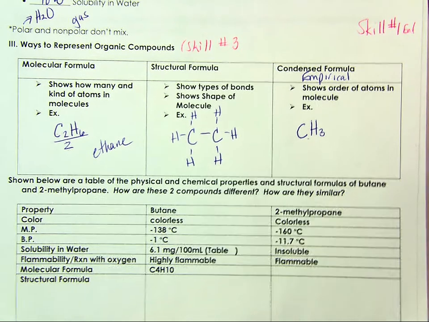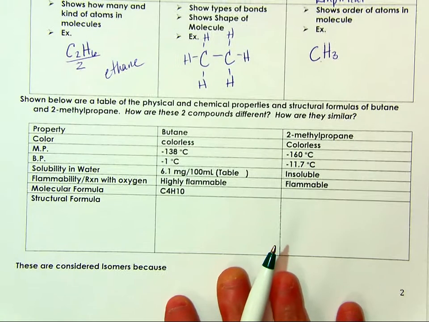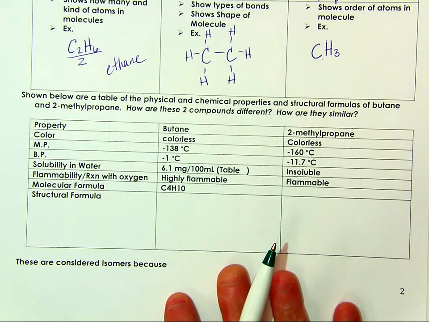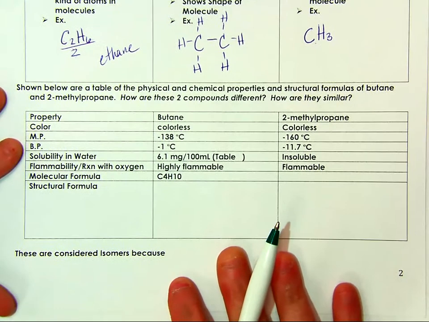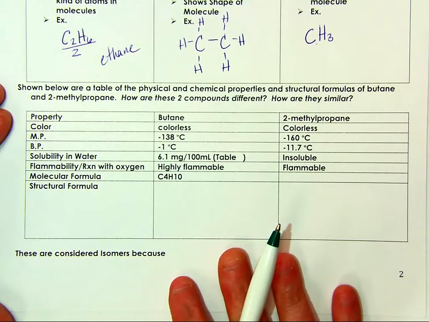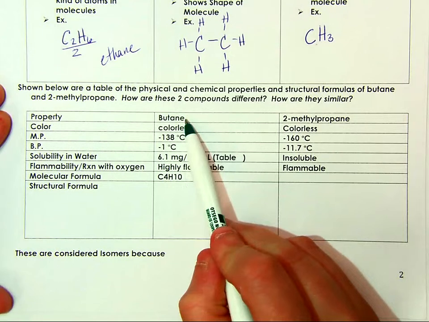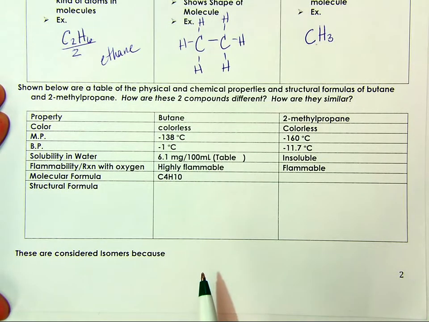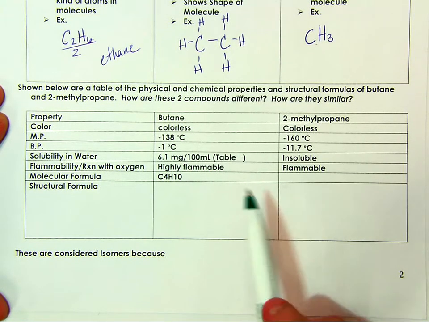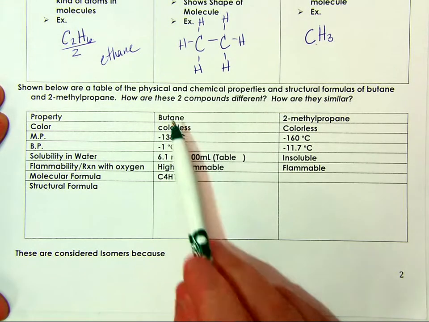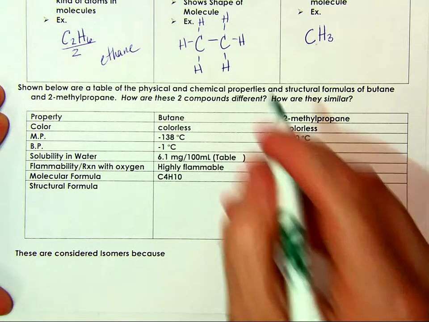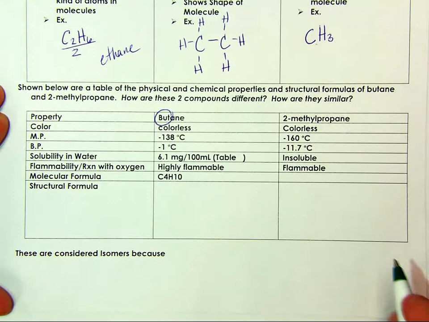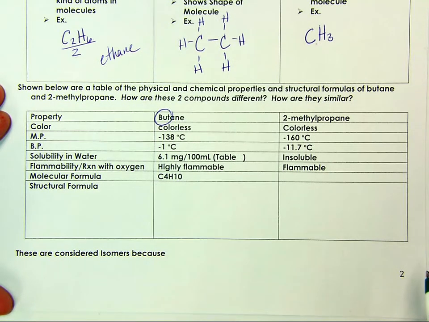So talking more about organic molecules, we have a comparison here. We have something called butane. Butane is something that is found in lighters. For the molecular formula for butane, if you take a look at table O, you'll realize that the prefix for 4 is but.